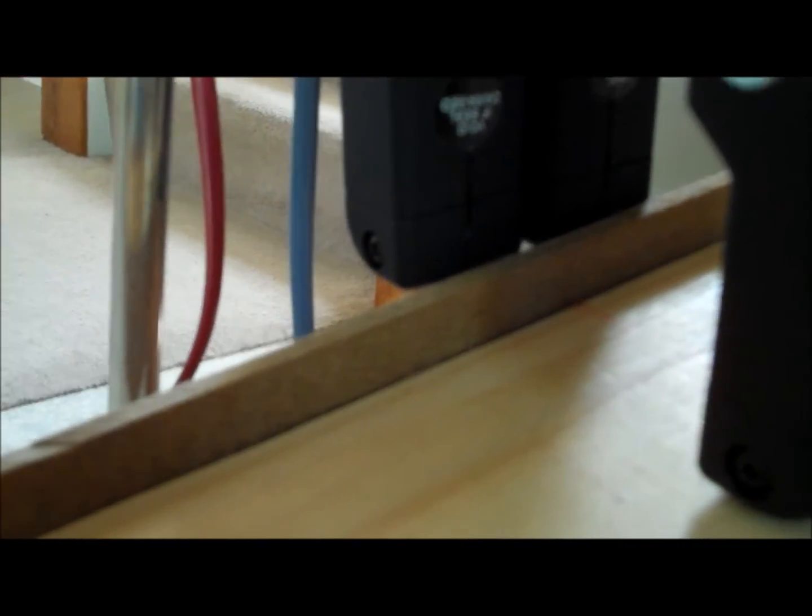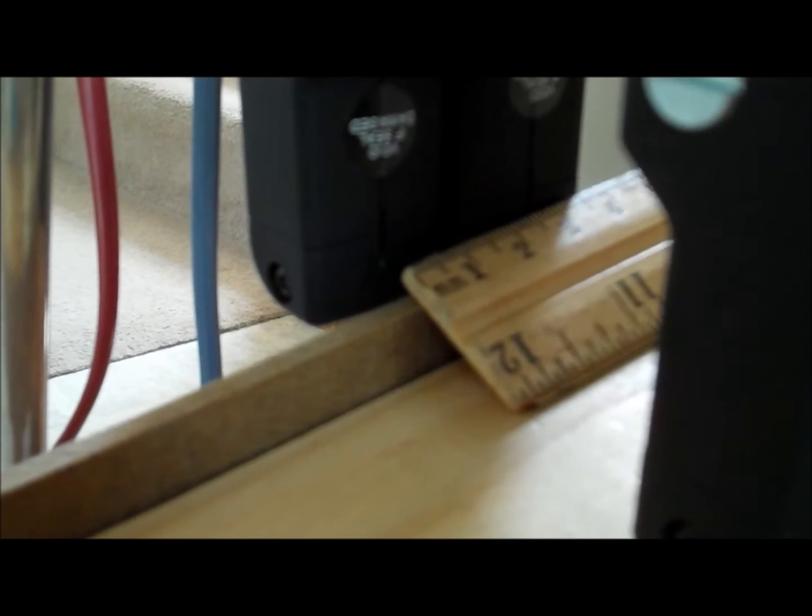With our timekeeping device, we need to measure the distance between the 2 laser beams. The 2 laser beams actually go through the middle, from that point to that point. And the distance there is 3 centimeters.